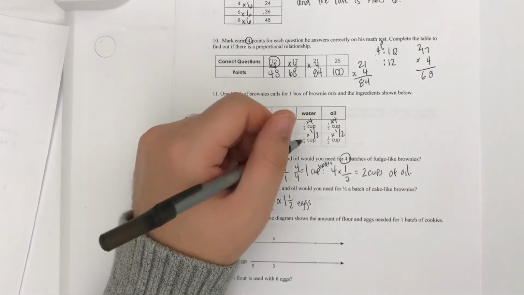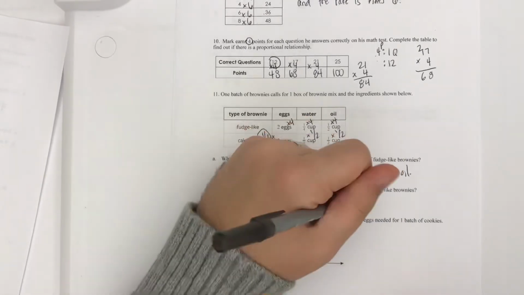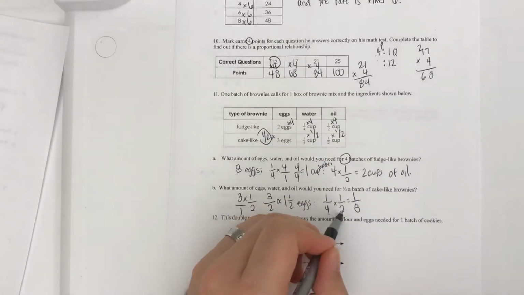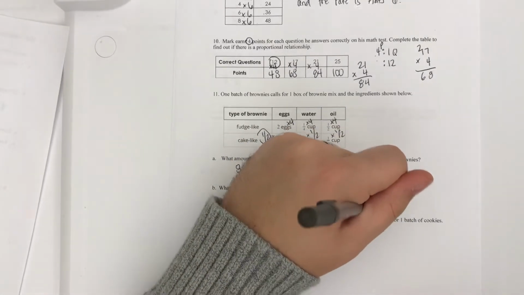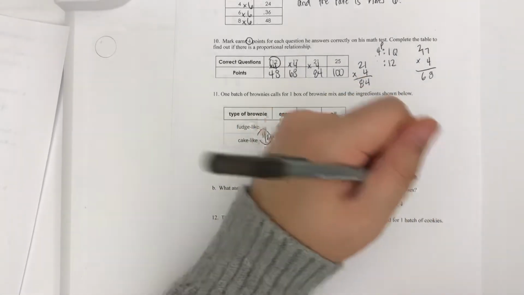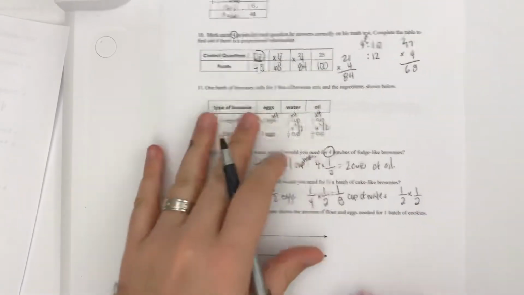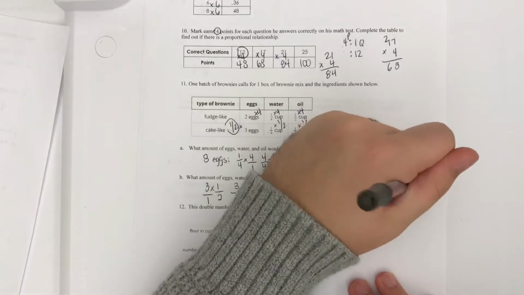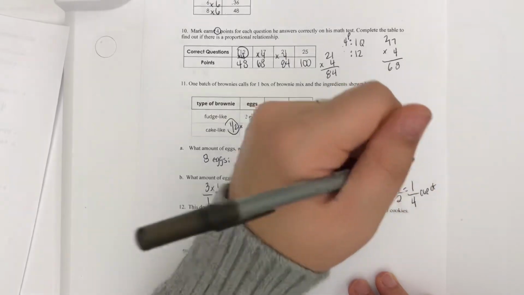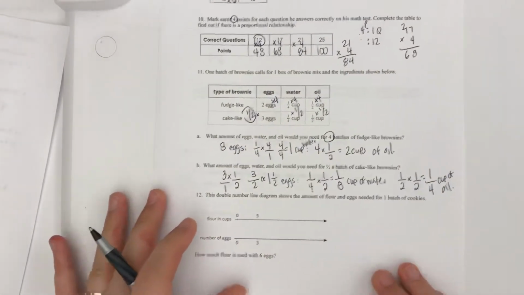For the cups of water, I take 1/4 times 1/2. That's 1 over 8 because I multiplied 1 by 1 and 4 times 2, so that's 1/8 cup of water. And then for oil, it's 1/2 times 1/2, right? Which would give me 1. 1 times 1 is 1, 2 times 2 is 4, 1/4 cup of oil. Okay?